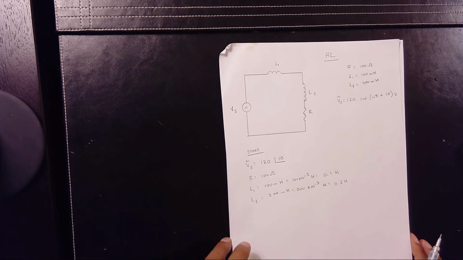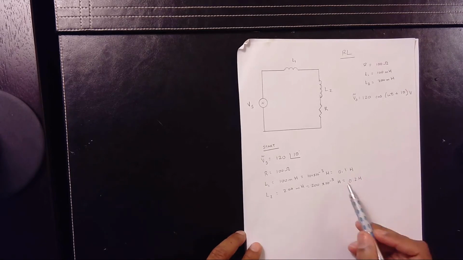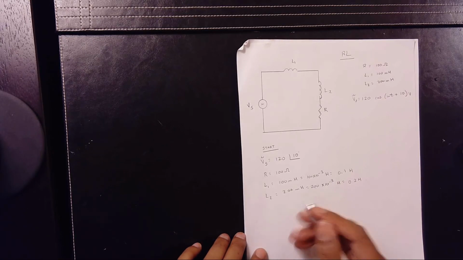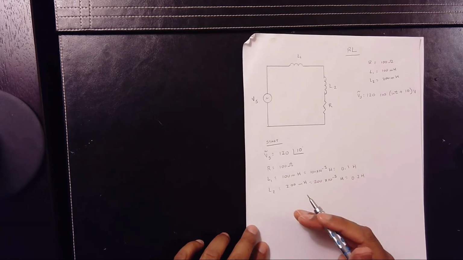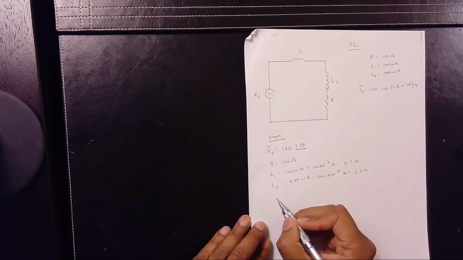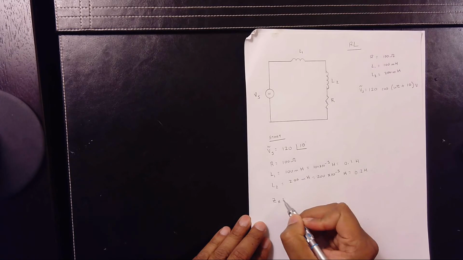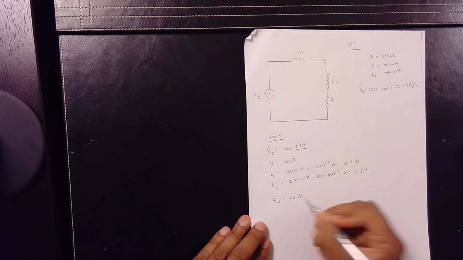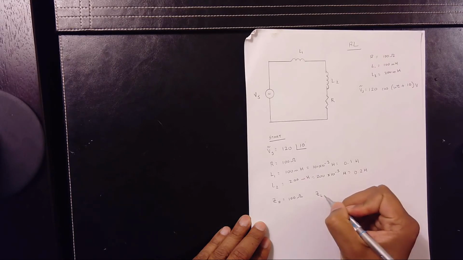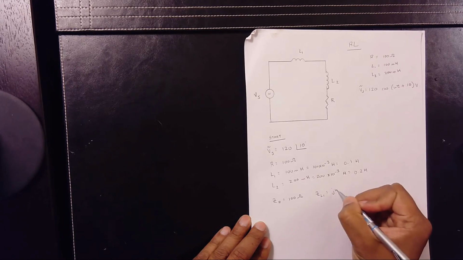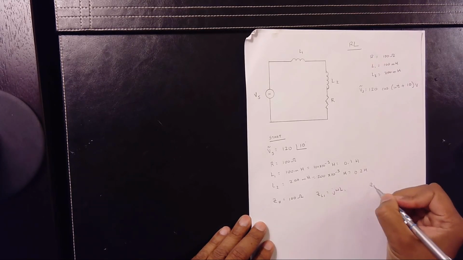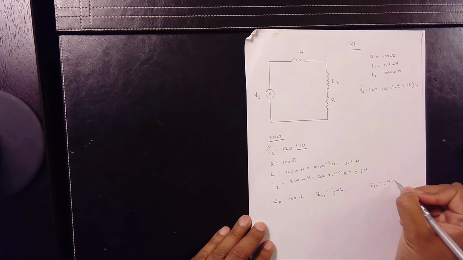Now we're ready to set up the problem. This is the first step: get everything to its basic form. Then understand we are now in Z form, so convert everything to Z. ZR is going to be 100 ohms. Z of L1 is j omega L1. Z of L2 is j omega L2.